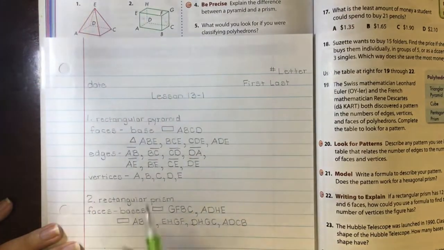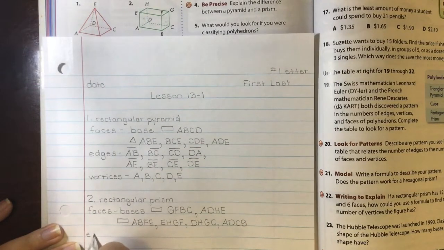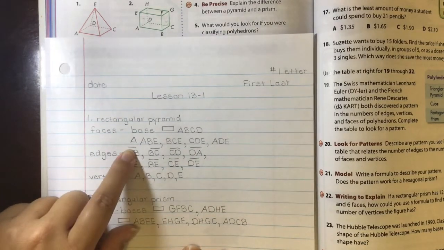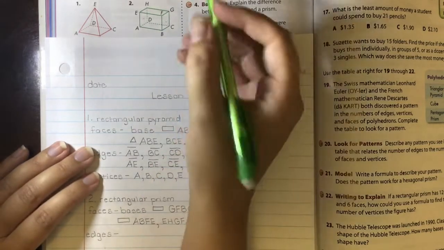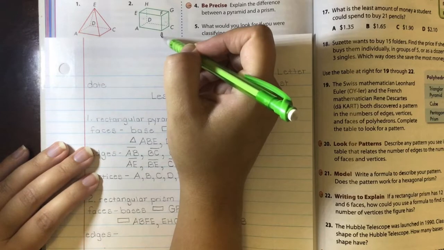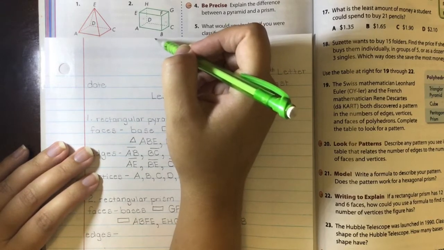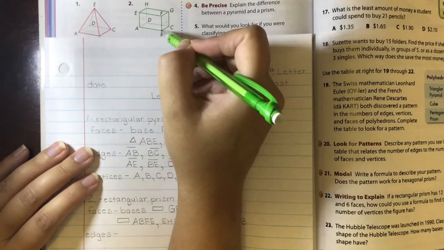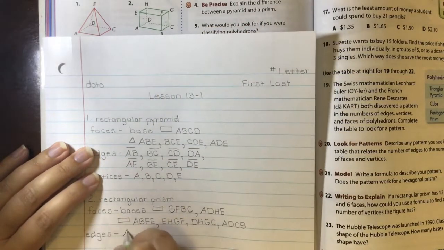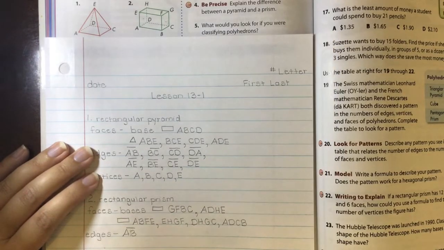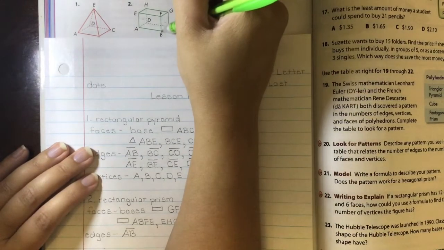Our instructions asked us to list the edges next. And we represent those with line segment symbols. So let's just start. We've got to find a good place where we don't lose track of our edges. Let's just start here at the bottom. A, B. Then maybe I'll work my way up.